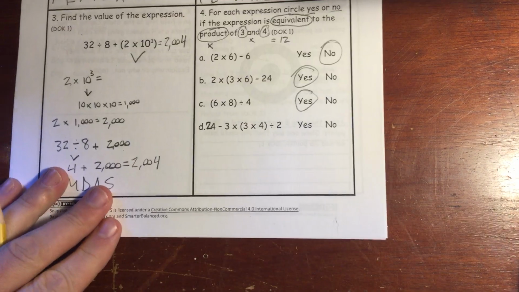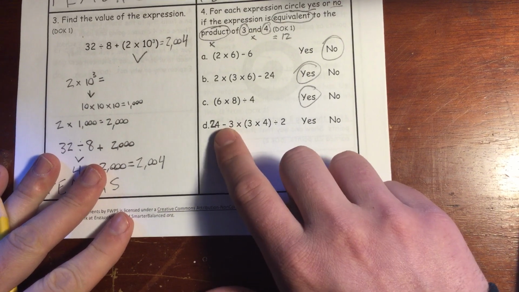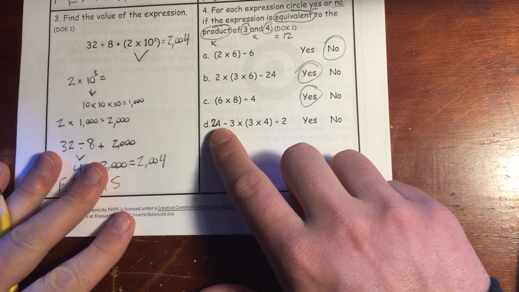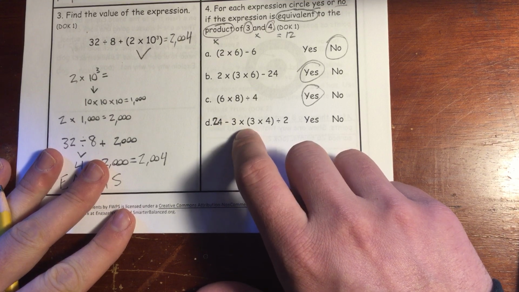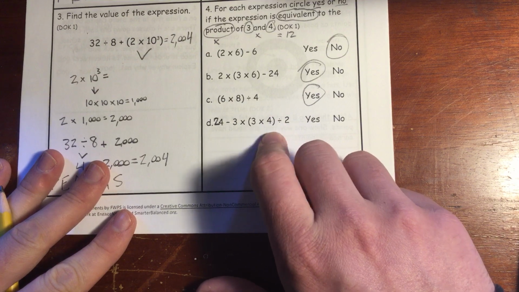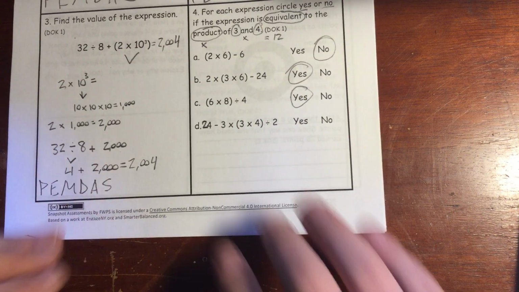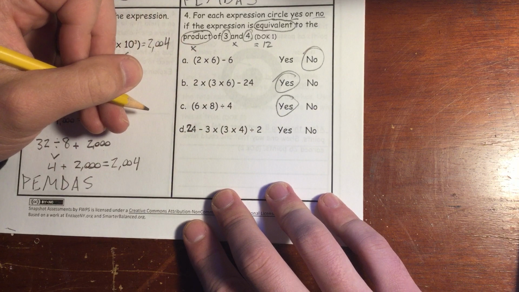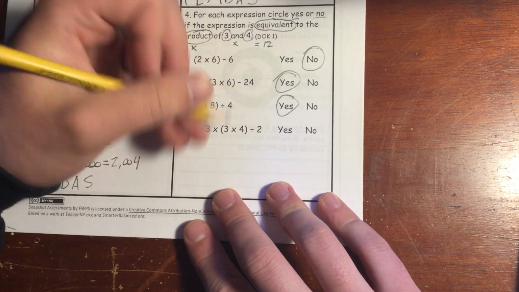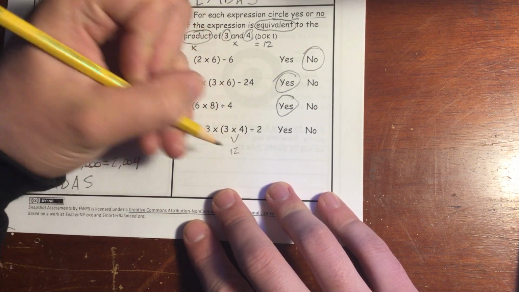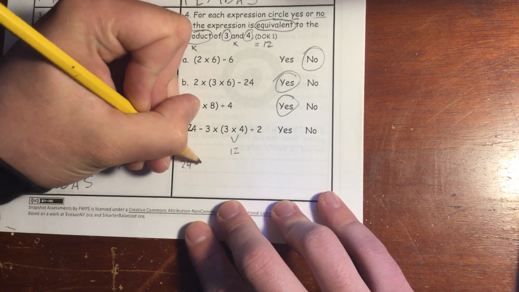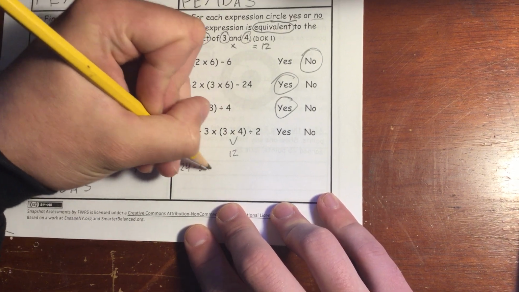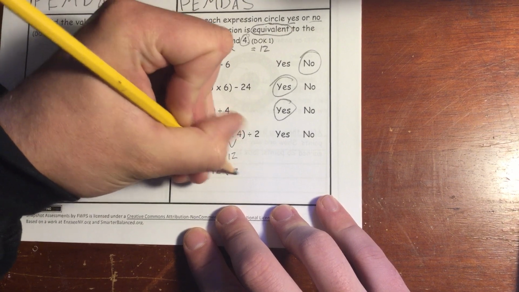I do want you to look at D, because I think on D we made a little typo. I want you to put a 2 in front of that 4 right there. If we don't do that, we'd end up in negative numbers. So we're going to do 24 minus 3 times parentheses 3 times 4 in parentheses divided by 2. I'll do this one on my paper since I have a little bit more room at the bottom. 3 times 4 gives me 12. That's my first parentheses. I'm going to rewrite the entire thing: 24 minus 3 times 12 divided by 2.